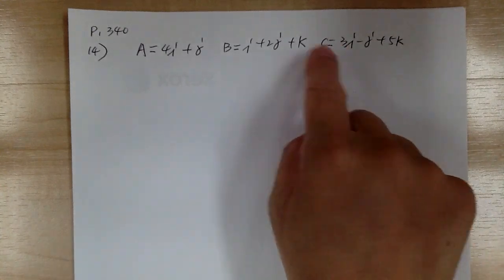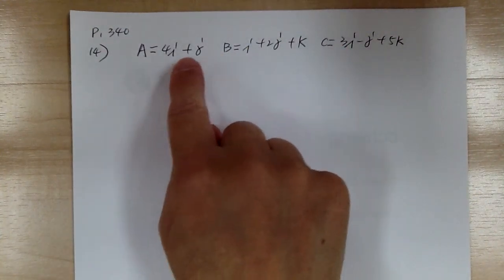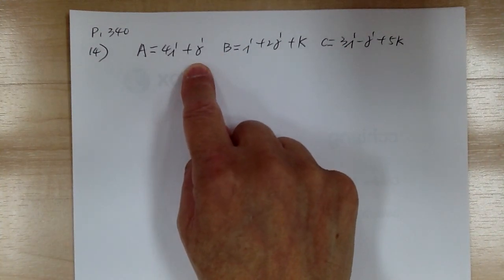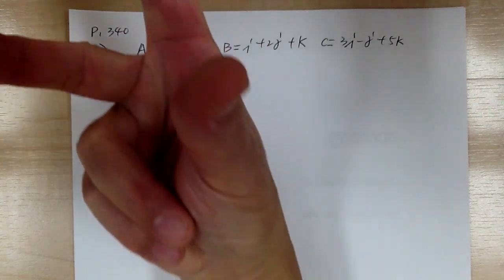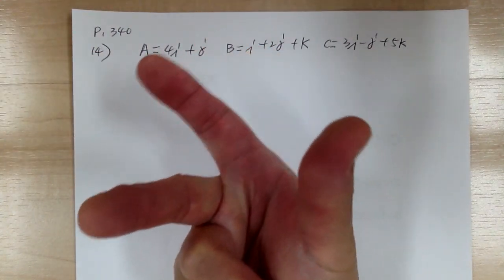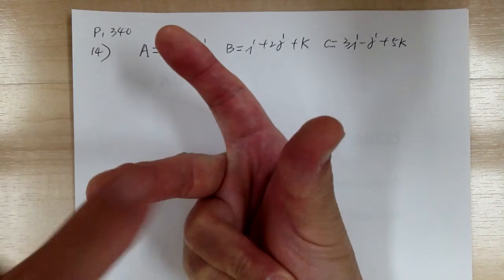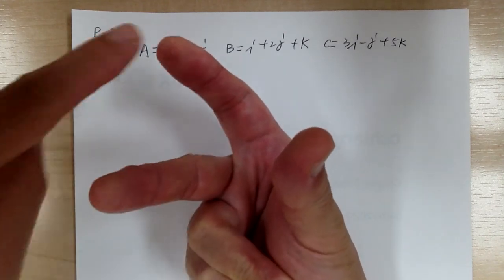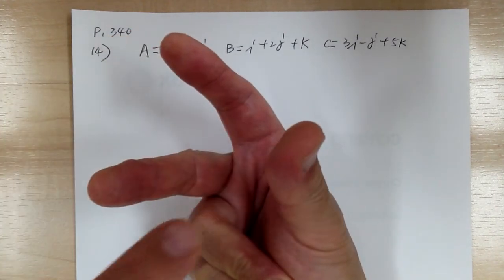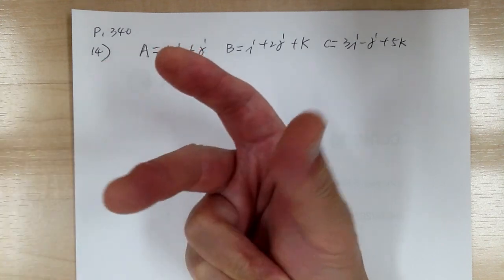So the three vectors tell you that the tips of the vectors are the vertices of the triangle. These are three vectors, and the tips of my fingers are the tips of the vectors, and those are the 3 points of the triangle.